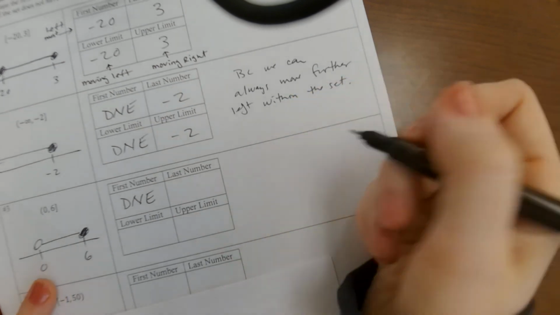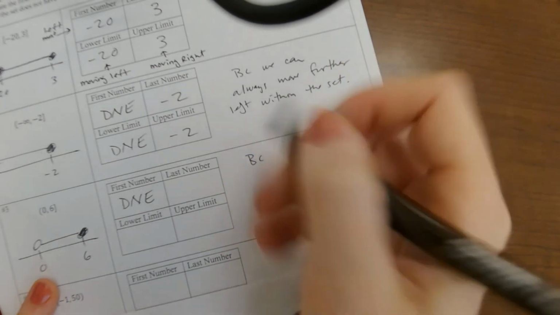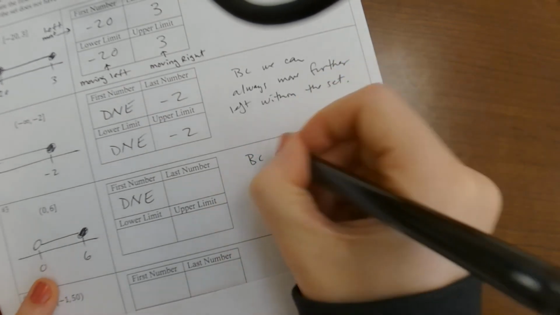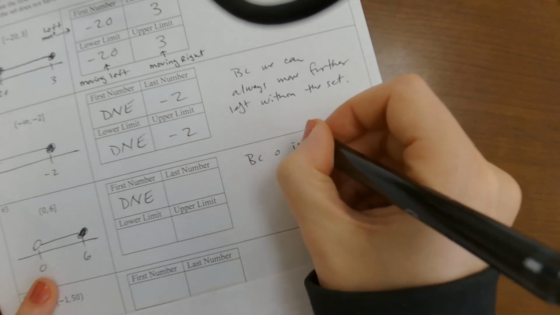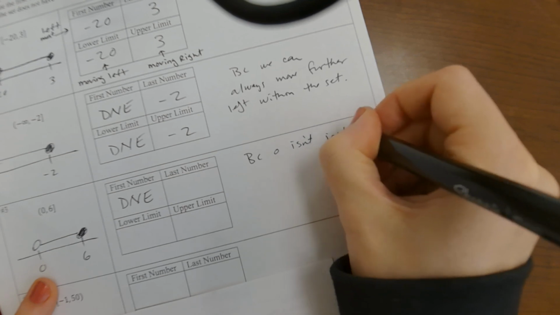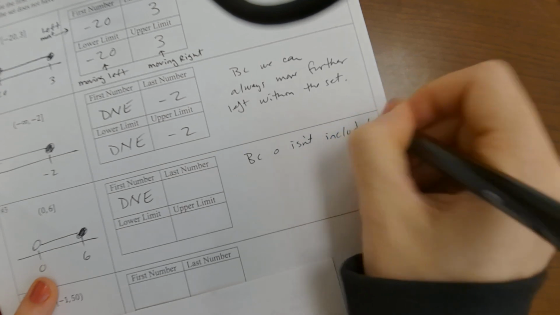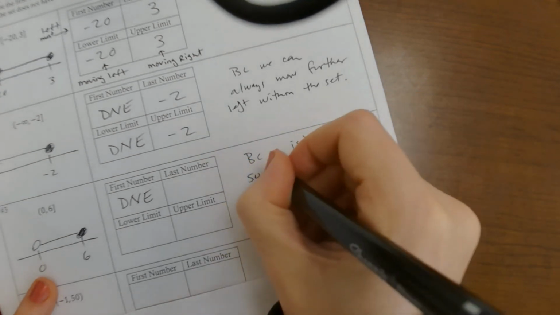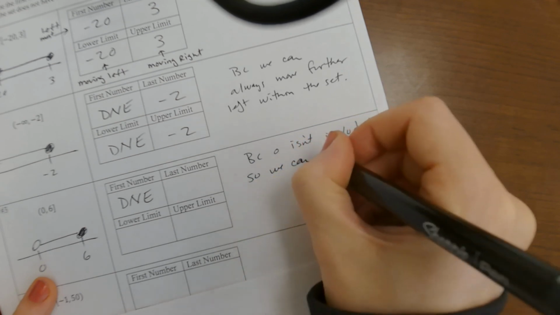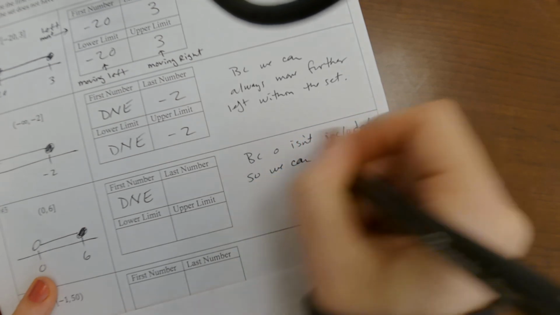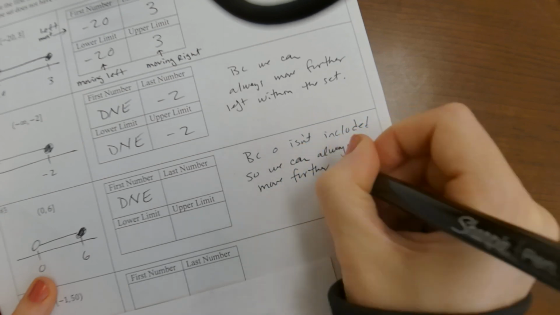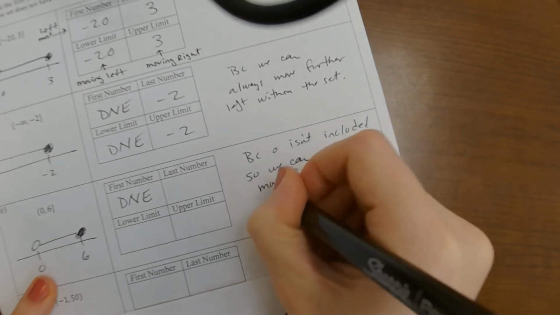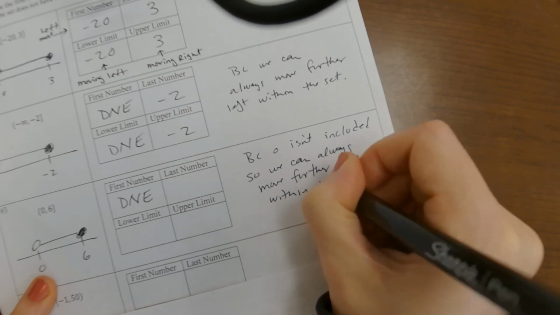Yeah, so I guess I'll just say the same thing. Okay, I'll say because 0 isn't included, so we can always move further left within the set.